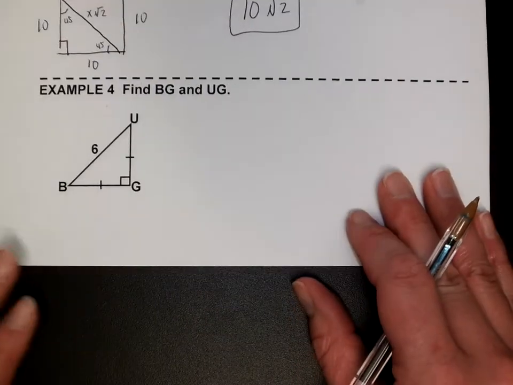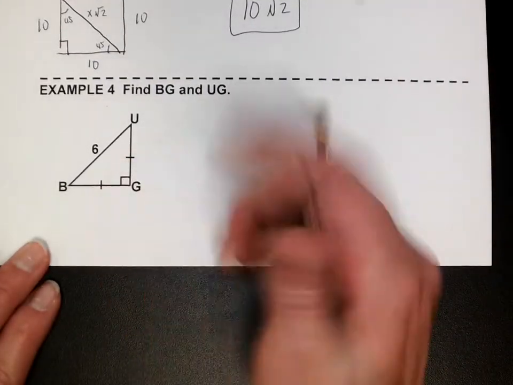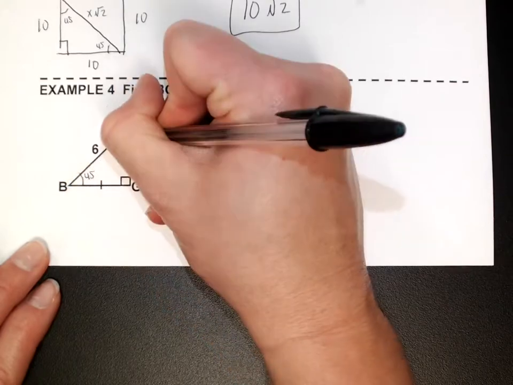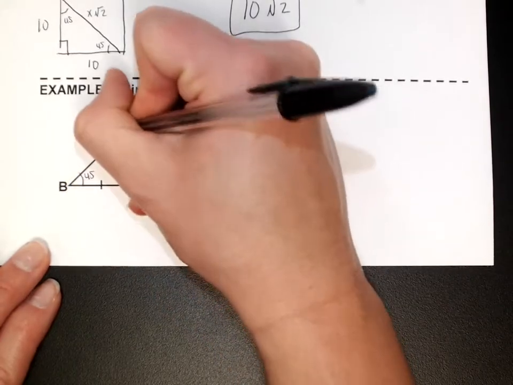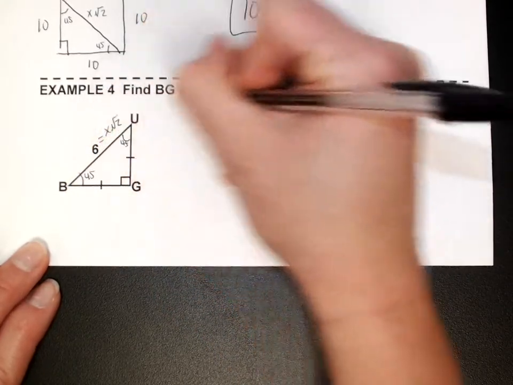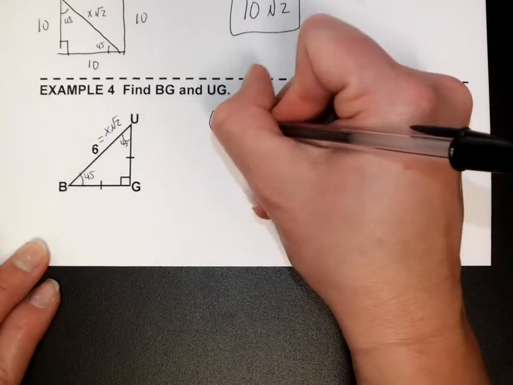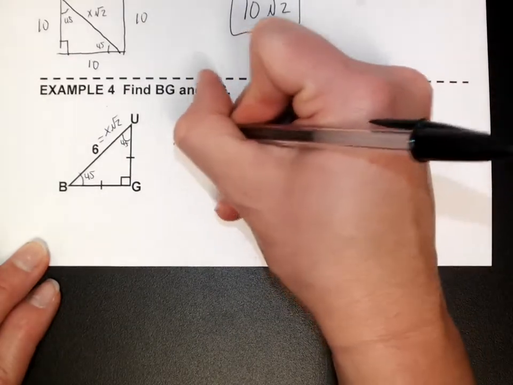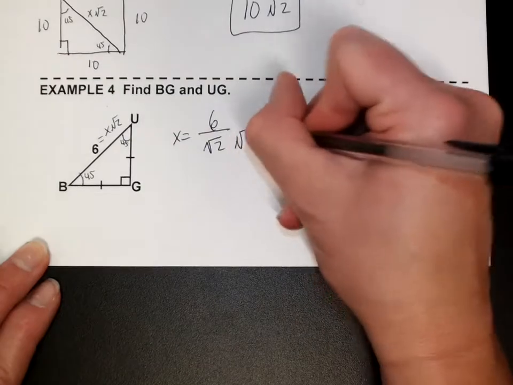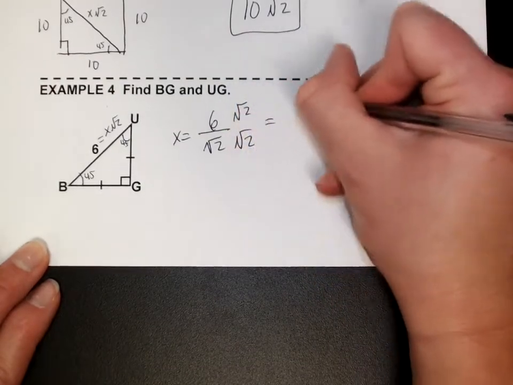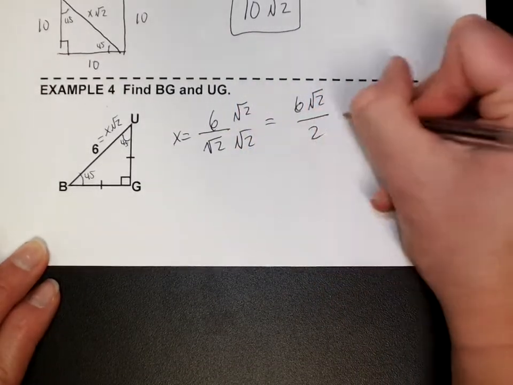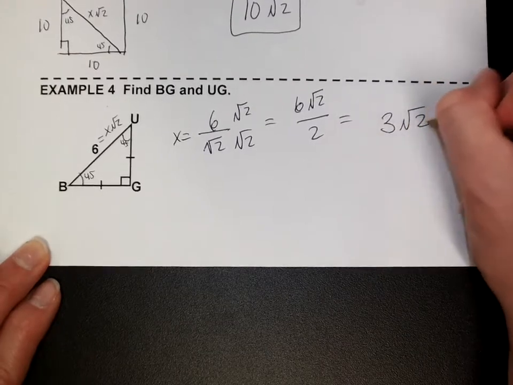Another one here. If it has these sides labeled as equal, then I know that these must be 45. This one's opposite, so that's my x square root of 2. If I want to find x, I need to divide 6 by the square root of 2. Again, we don't like that, so multiply by the square root of 2 over the square root of 2. That's 6 square roots of 2 over 2, or 3 square roots of 2.